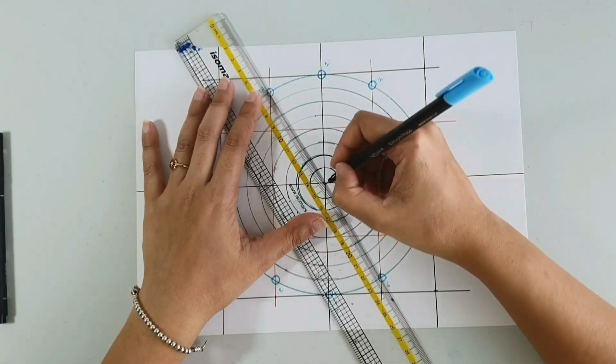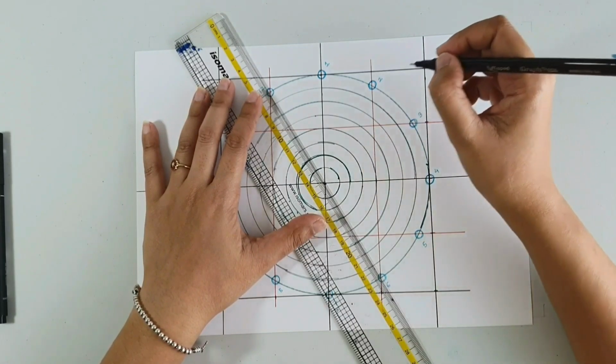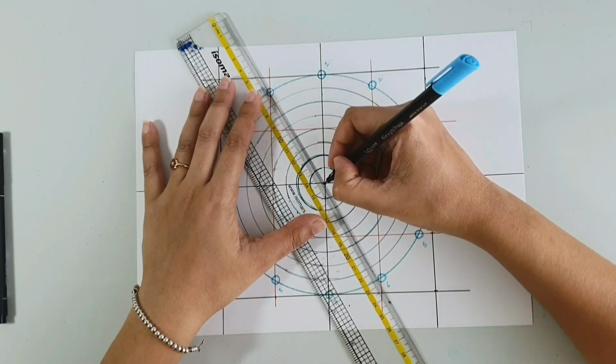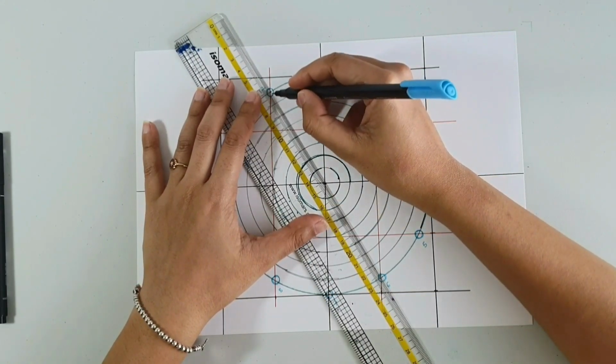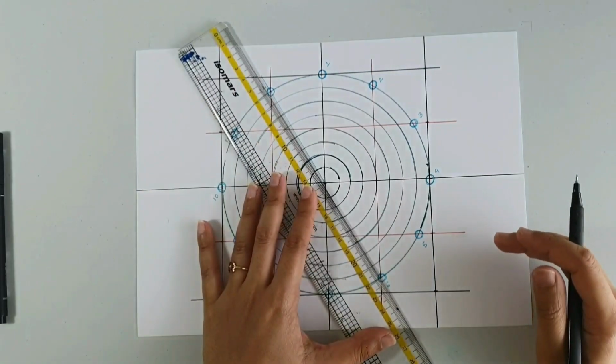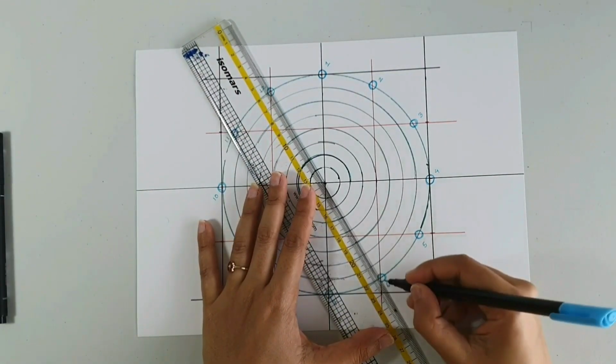Make sure you're doing it perfectly. See where the cross is and see where the center is, and draw a line passing through the center and that cross. And so on you will have to do with all the 12 points.